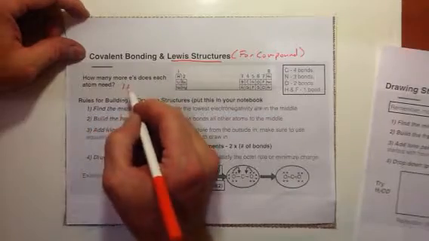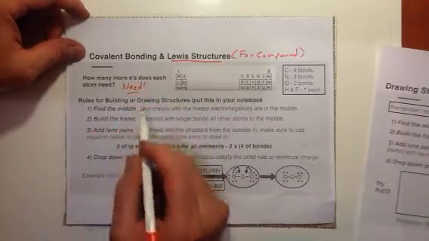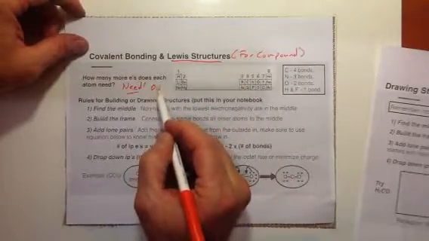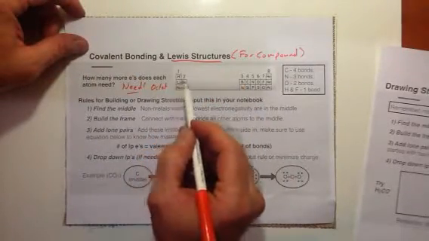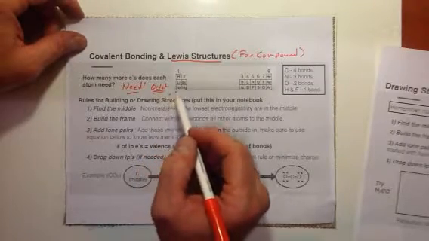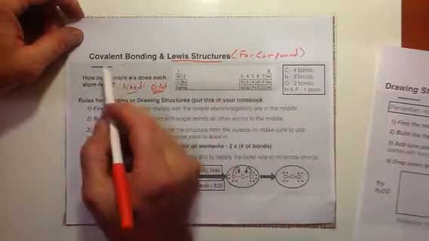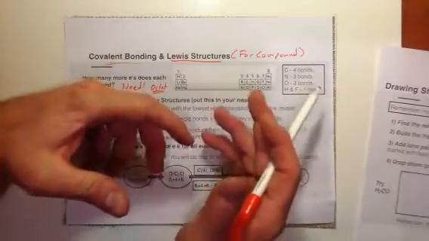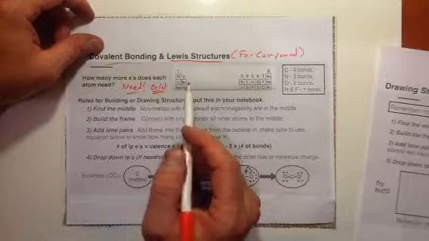Remember, when we look at what atoms need to be stable, we think octet. For second and third row elements, they want to have 8 electrons around them. And remember, in covalent bonding, we do that through bonding. So the number of electrons needed is equal to the number of bonds needed.